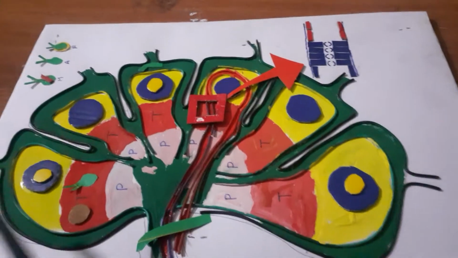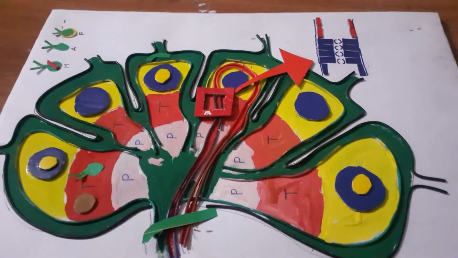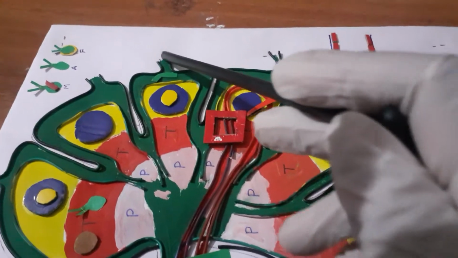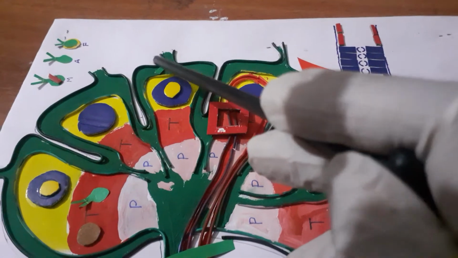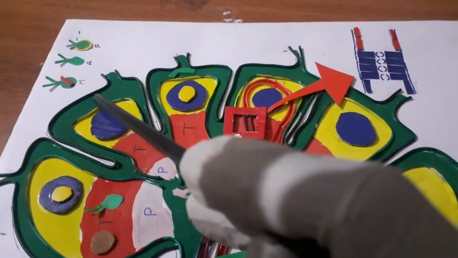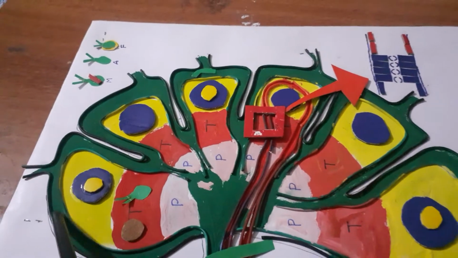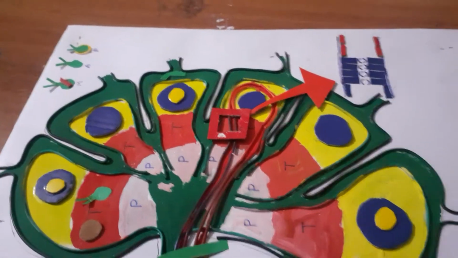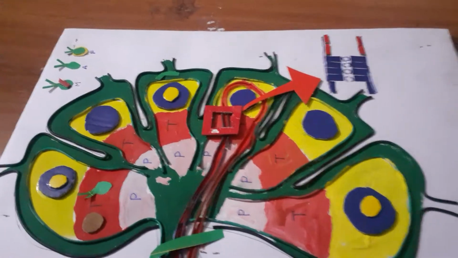Now, what is the lymphatic circulation inside the lymph node? The lymph comes via the afferent lymphatic, then up to this portion that lies on the periphery, this is the subcapsular sinus.